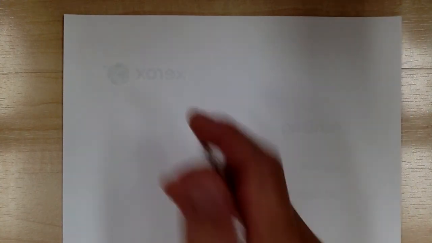Let's go to number 8. Okay, number 8, you're looking for the area of the parallelogram.